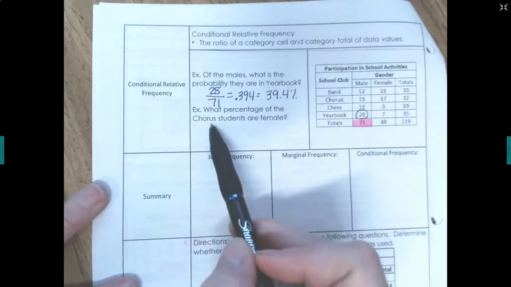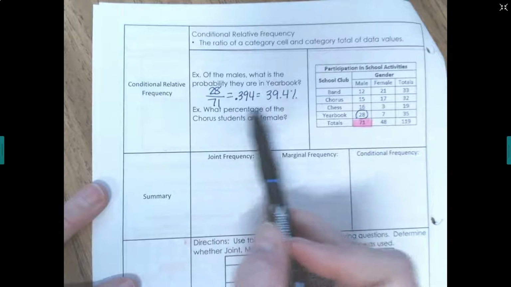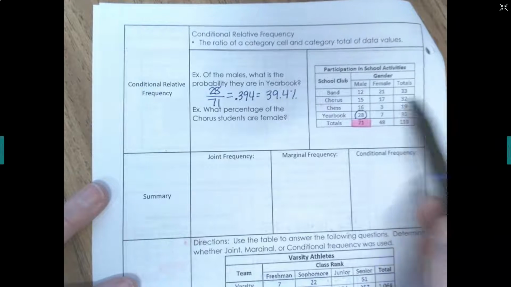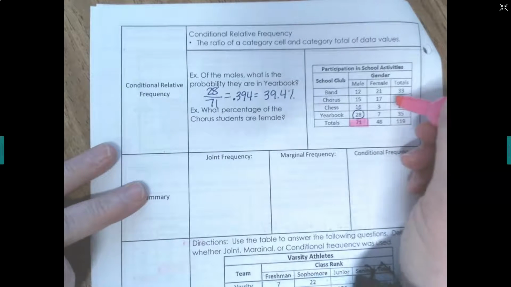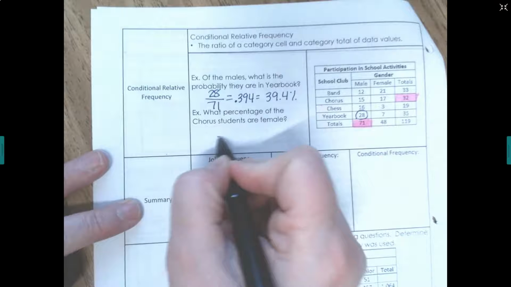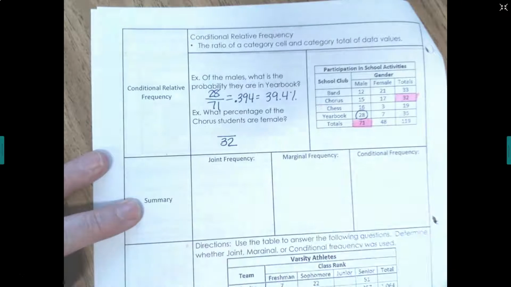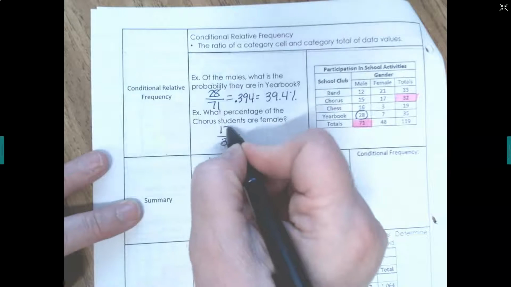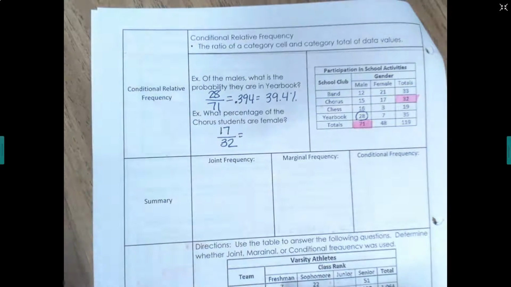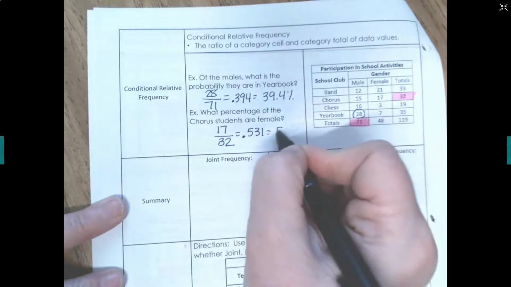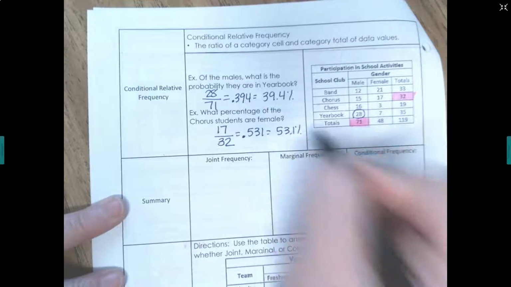What percentage of the choir students are female? So we're only talking about choir students. We can't use the 119 because that's more than just choir students. In choir, there are 32 people. So what that question is saying is, of these 32 people, what percentage are female? Of those 32, 17 of them are female. So when we calculate that out, we get 0.531, which is 53.1%.